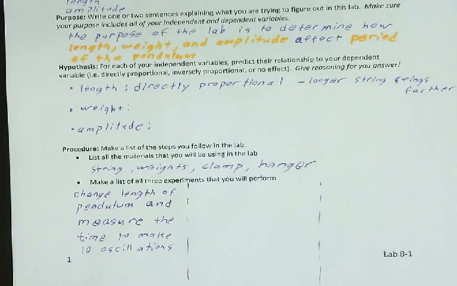So the way that you're going to do that is you're just going to pull it back a set distance and let it go. One oscillation is going to the other side and back again. Once you go to the other side and back, that's one oscillation. Okay, so that would be the length one.